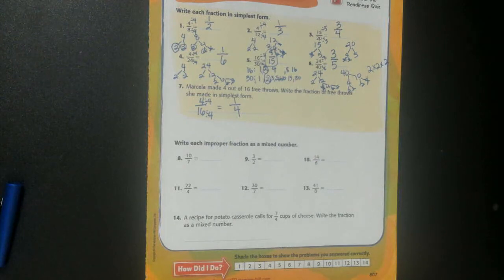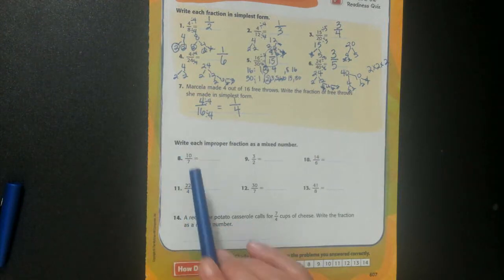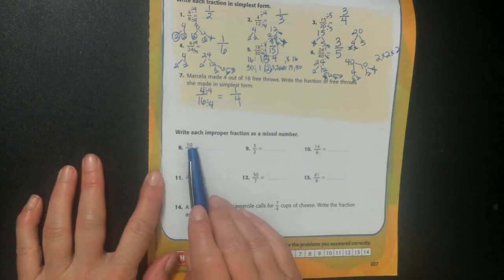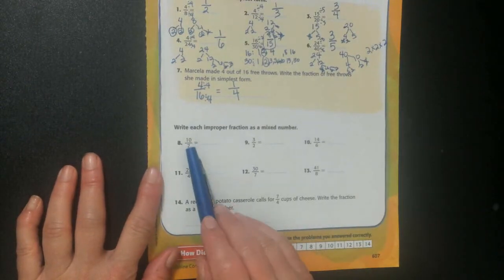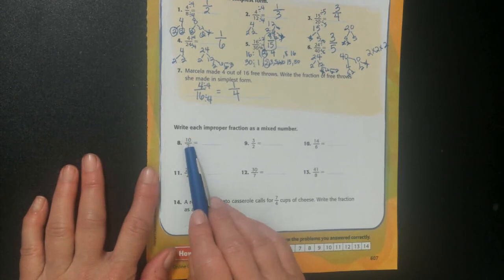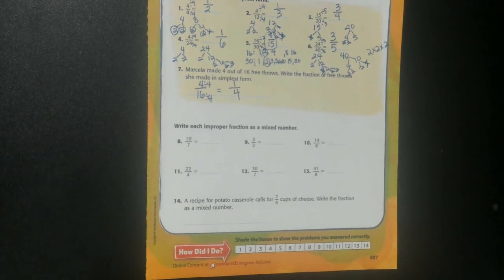All right, so here's our next problem. It says, write each improper fraction as a mixed number. I don't remember doing this in our book, but maybe we did it just real quick there. So I need to write these improper fractions as a mixed number. There's different ways to do this, right? This is an improper fraction because the number on the top is bigger than the number on the bottom, right? So if I have 7 out of 7, I know I have 1 whole.